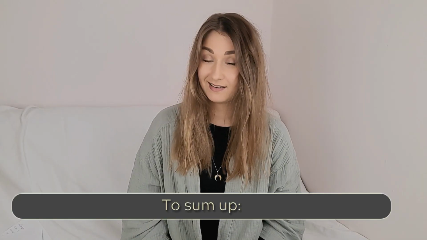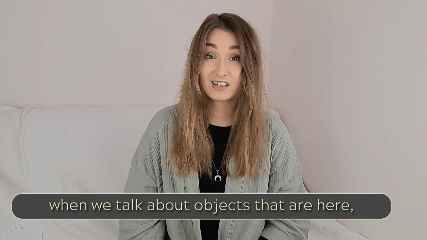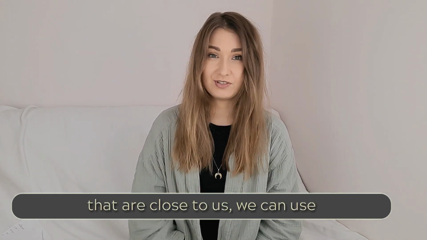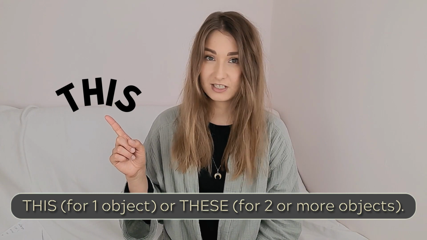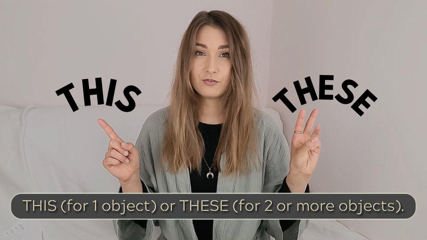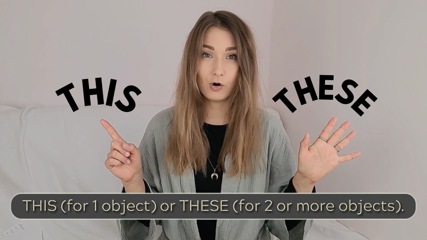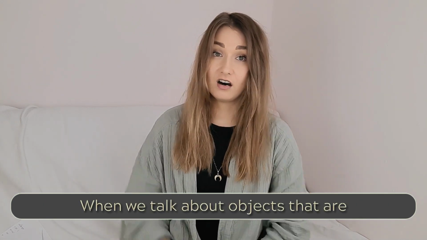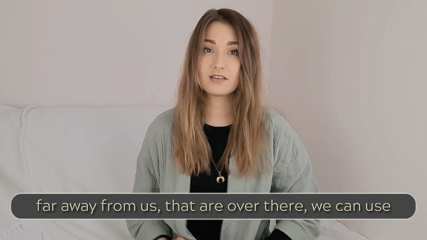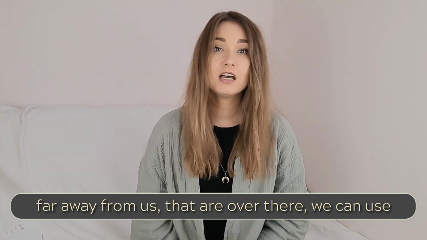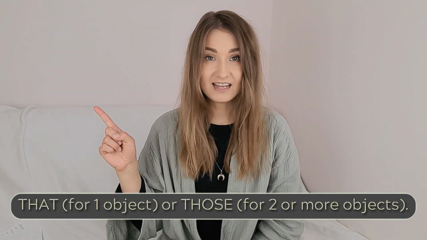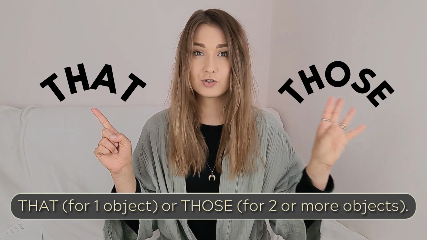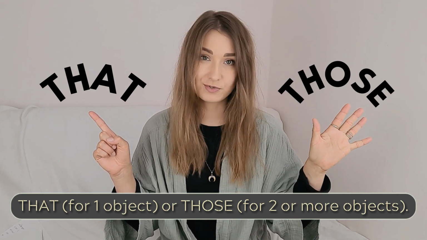To sum up, when we talk about objects that are here, that are close to us, we can use this for one object or these for two or more objects. When we talk about objects that are far away from us, that are over there, we can use that for one object or those for two or more objects.